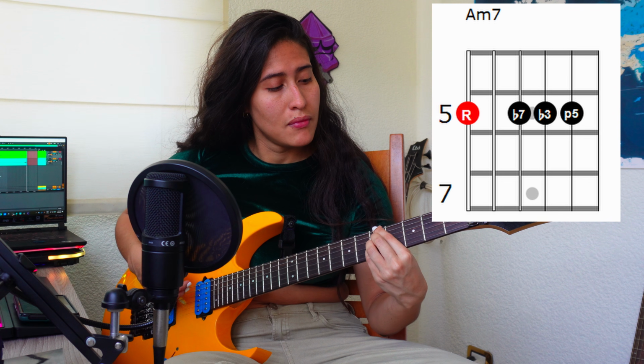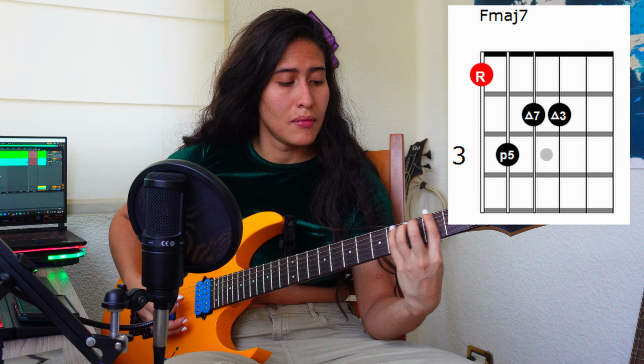Why are arpeggios useful? Because they allow you to create melodic movement while outlining the harmony of a chord. If I strum these chords, you will hear the harmony clearly. But if I arpeggiate them, I still get a melodic movement that follows the harmonic structure.